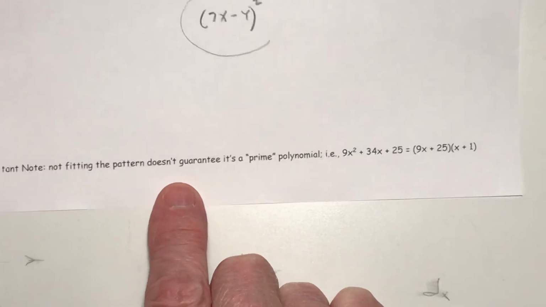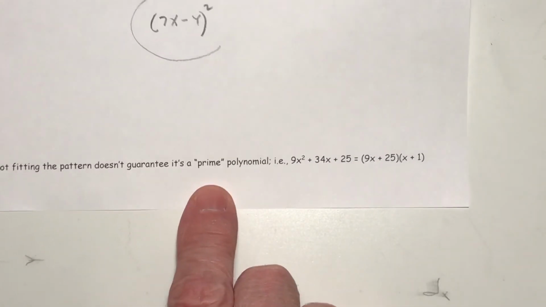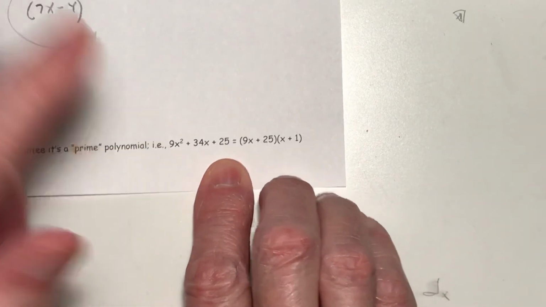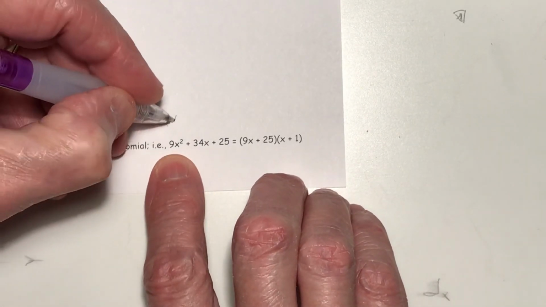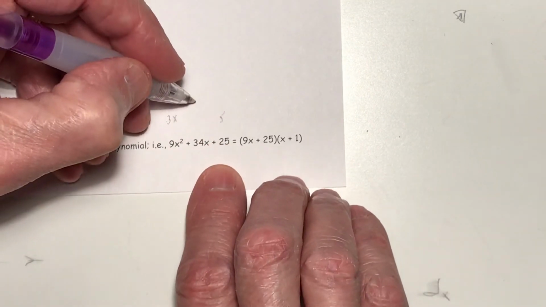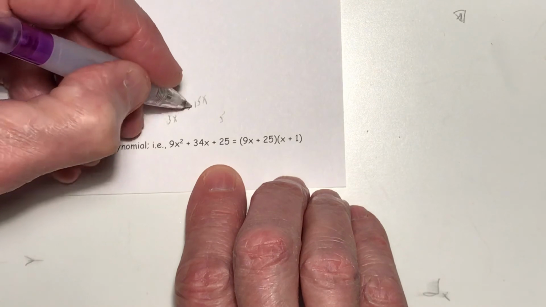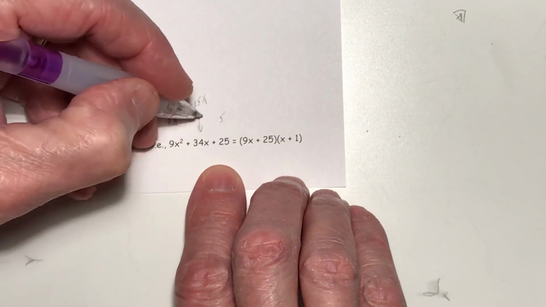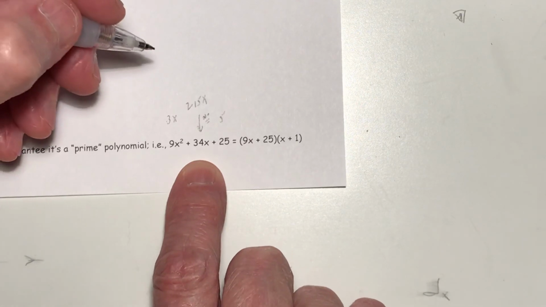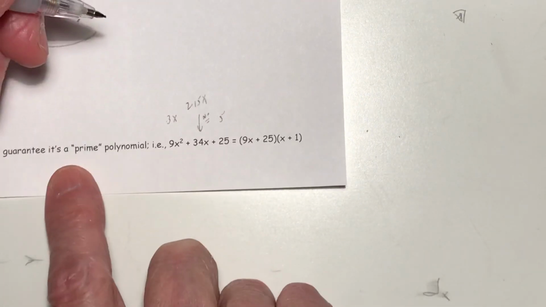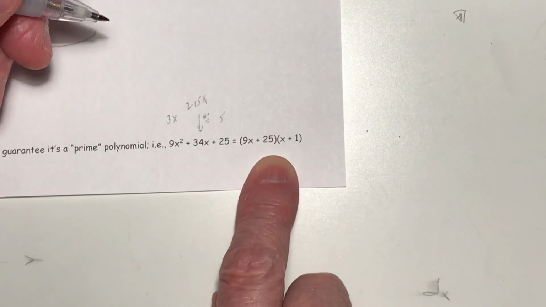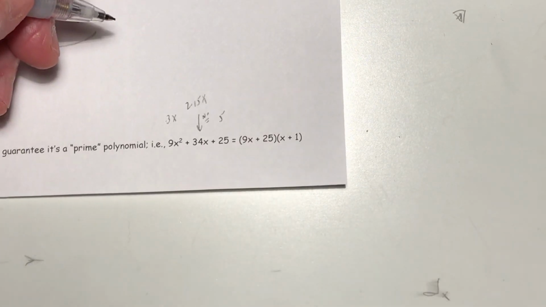Just because something doesn't fit the pattern doesn't mean it's prime, doesn't mean it won't factor. See, this doesn't fit the pattern. That's the square of 3x. That's the square of 5. Multiply those together, you get 15x. Double that, you get 30x. You don't get this. It's not a perfect square trinomial. That does not mean that it's prime. This is the factoring for it. It does factor just like that. That's the end of page 2.